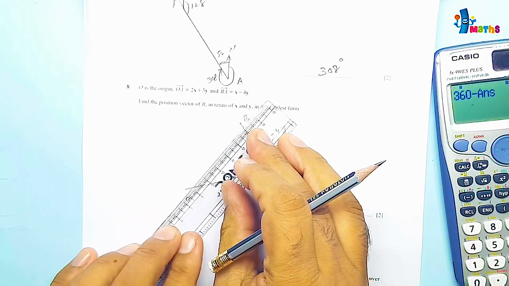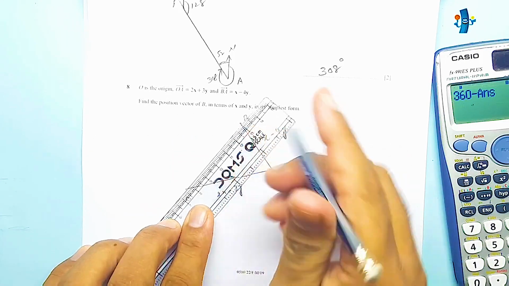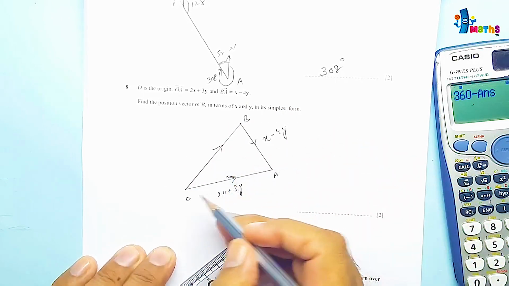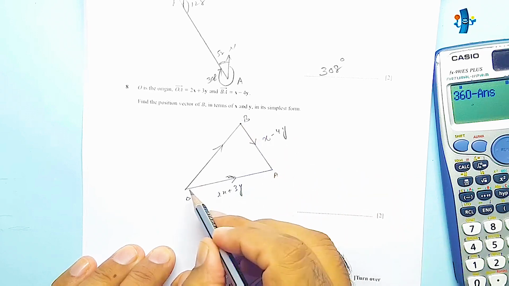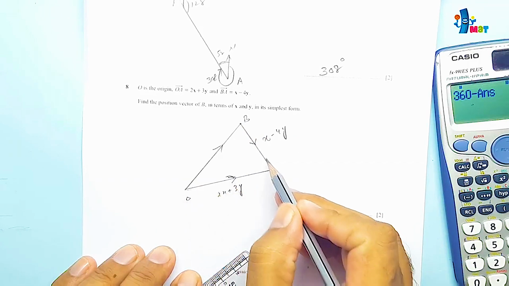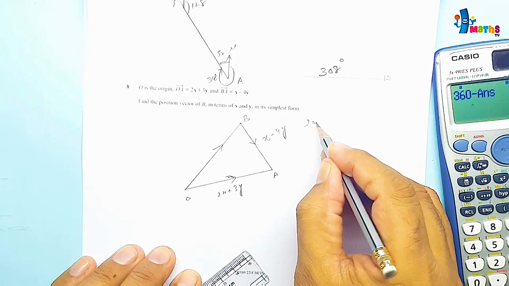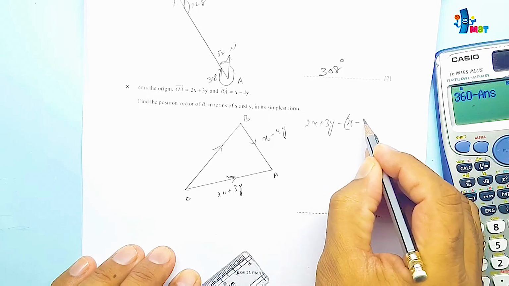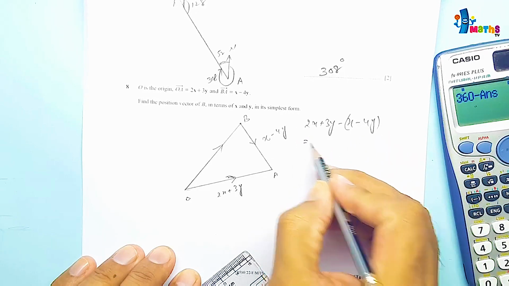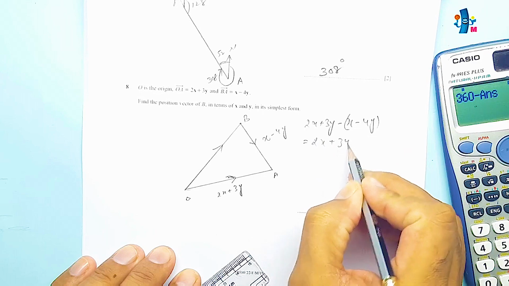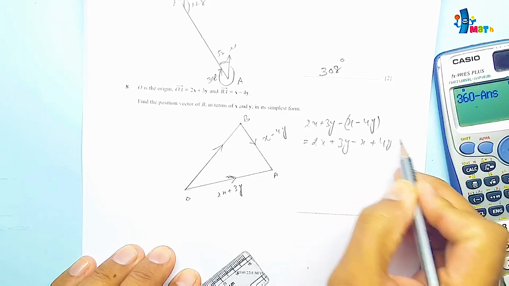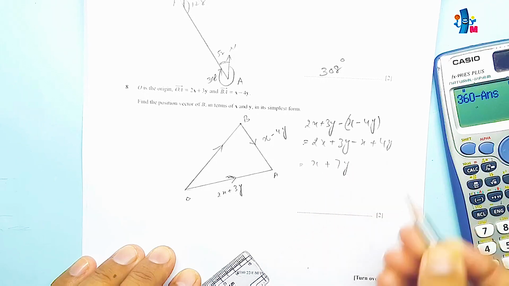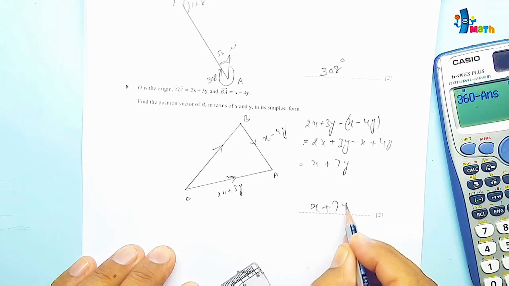So the position vector of B, from the origin to B, if we take this route, will be this minus this. So it will be 2x plus 3y minus x minus 4y, and we can open the bracket. So 2x plus 3y minus x plus 4y. So this will be x plus 7y. This is our answer, x plus 7y.